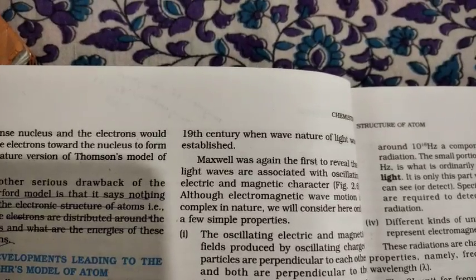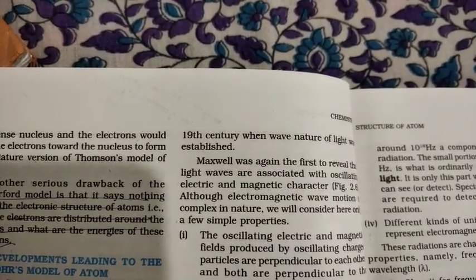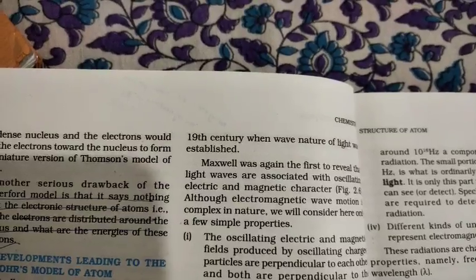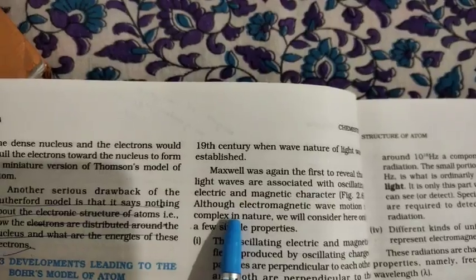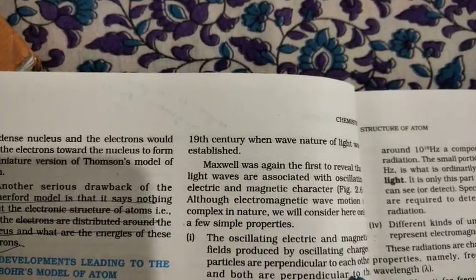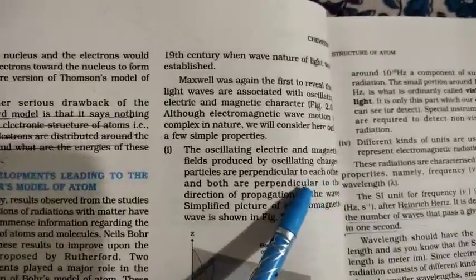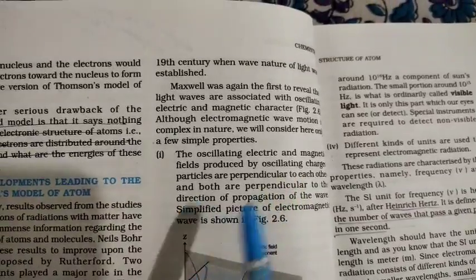Here again, one important thing you have to remember: the first scientist who did the experiment on this electromagnetic radiation or waves is James Maxwell. So this name you have to remember.